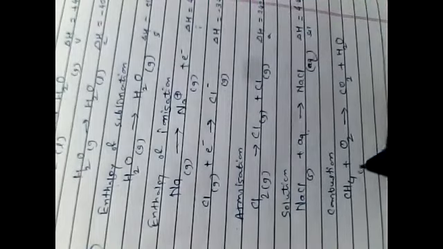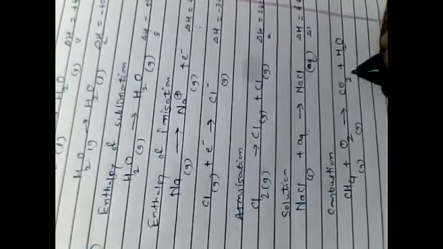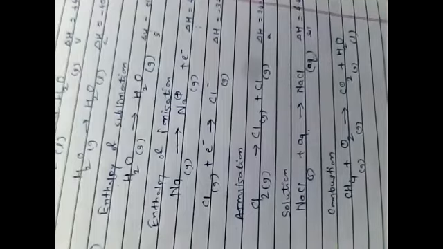What is combustion process? Combustion is nothing but reaction of a substance with oxygen, for example, CH4, methane. Substance reacts with oxygen, it converts into carbon dioxide and water. So this is in a gaseous state, water is in a liquid state.